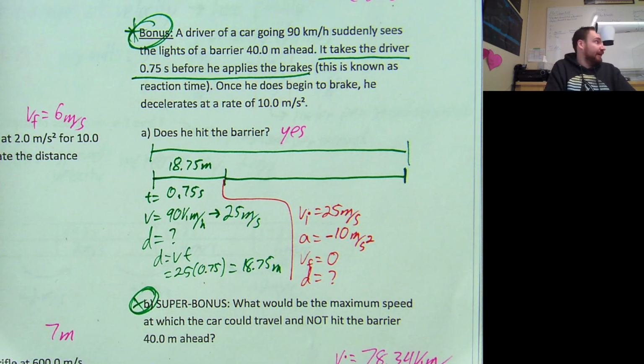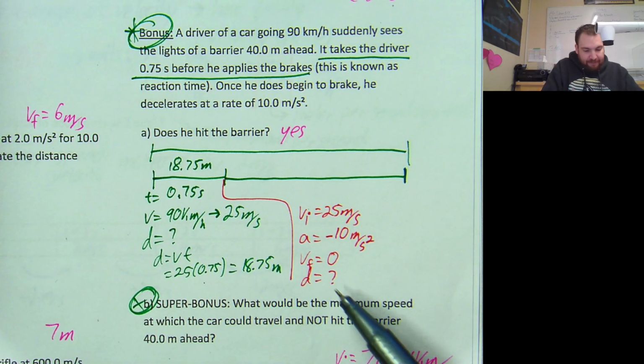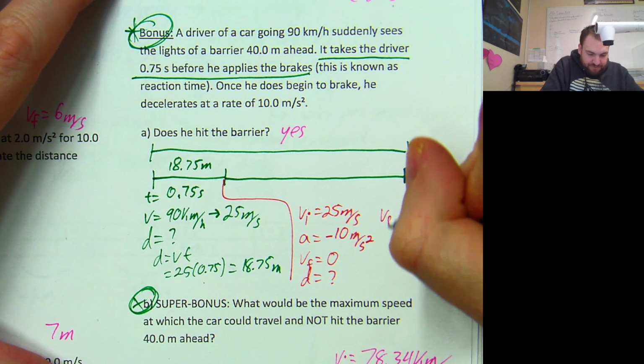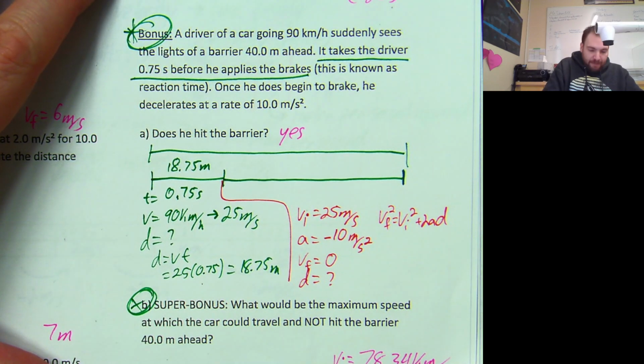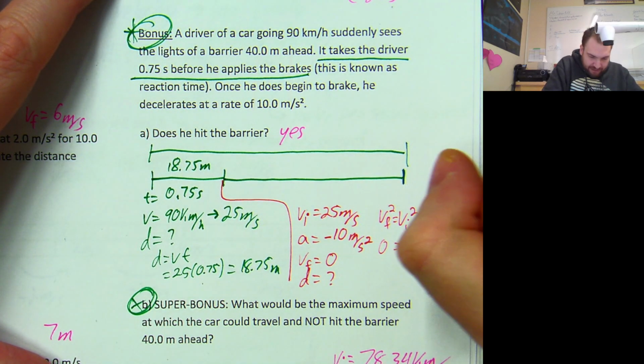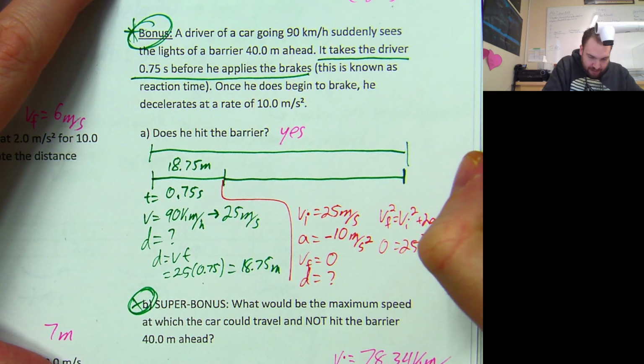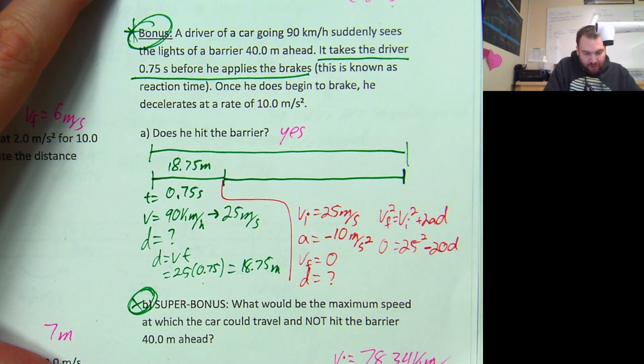I don't particularly care how you choose to do it. I would do it this way. I want to know the total stopping distance, and if he's moving through the barrier at the time, then we'll figure that out pretty quickly here. So this is how I set that up. The equation we're going to use is Vf squared equals Vi squared plus 2ad. Vf is 0, Vi is 25, square that, minus 20d. So 25 squared is 625.